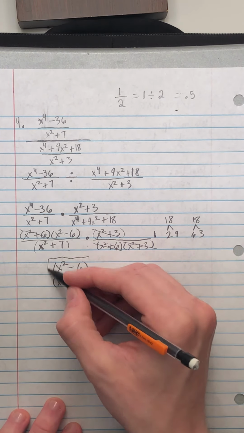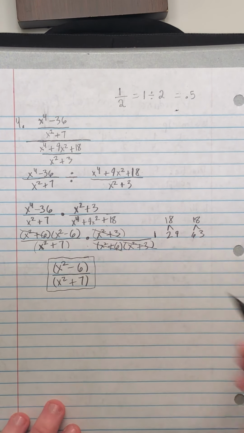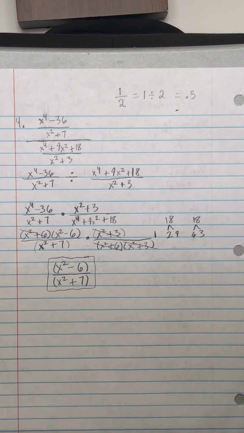All right, guys, I hope today you learned something about dividing rational expressions, remembering that it's the same as multiplication, except for when I divide a fraction or a rational expression, I need to multiply by the reciprocal fraction.